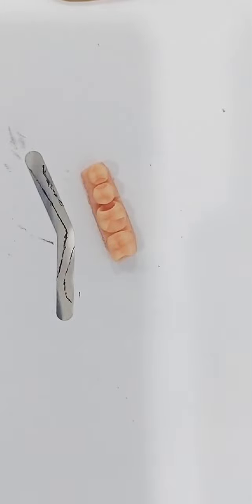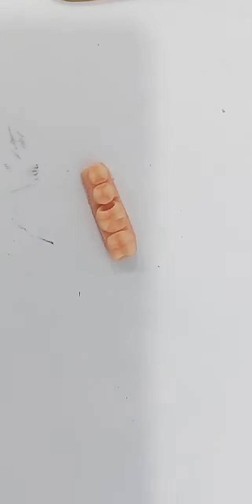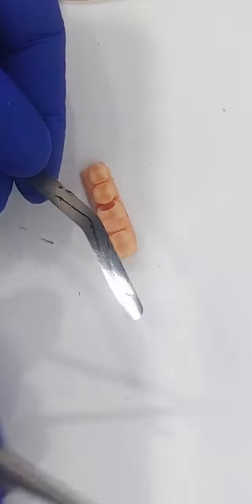If you get some curved scissors, just like that. So just follow that outline.